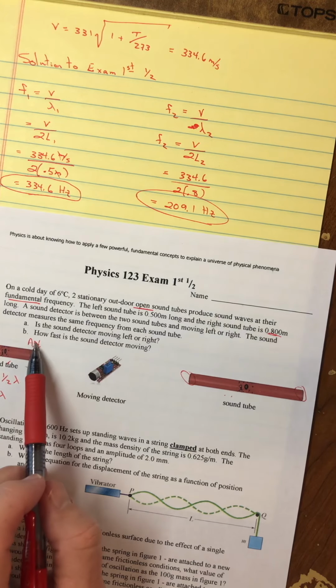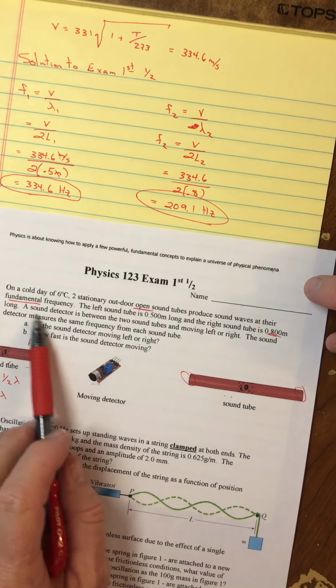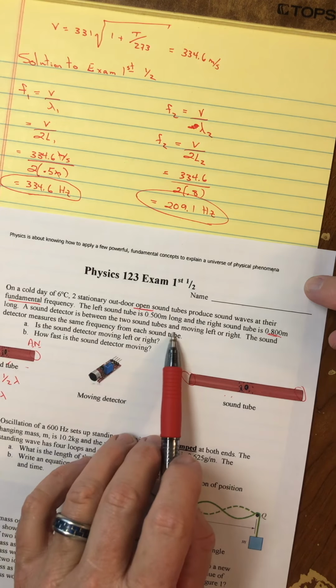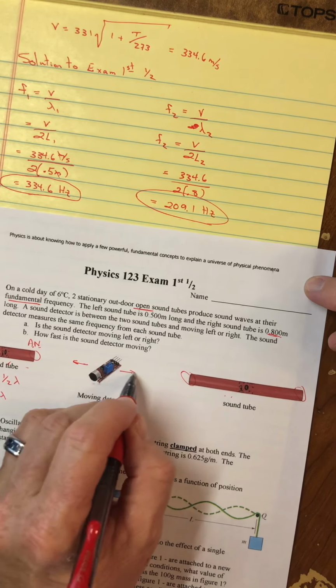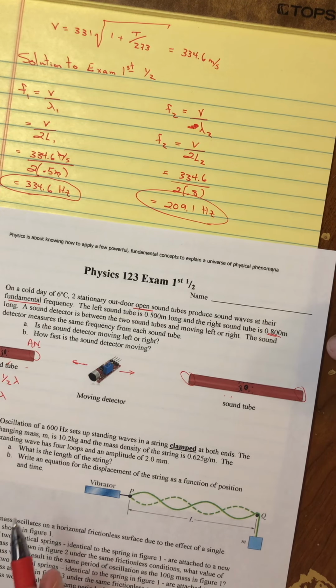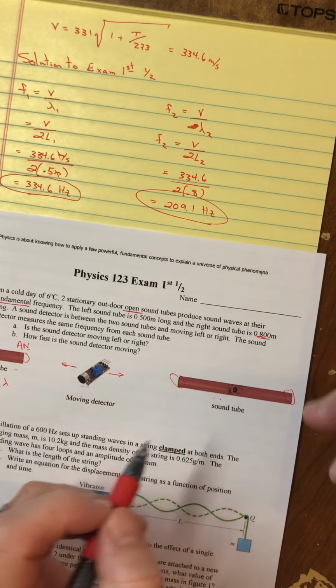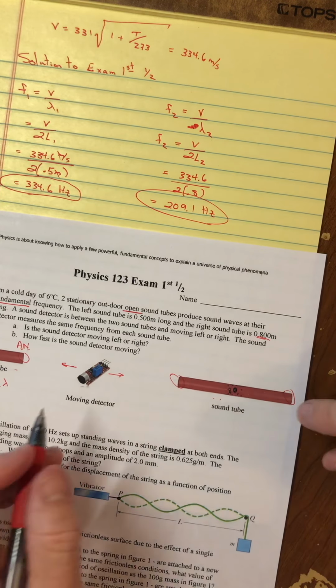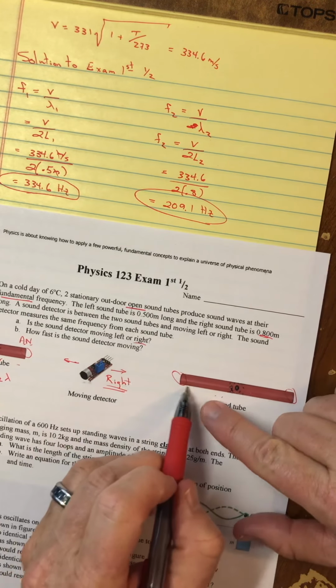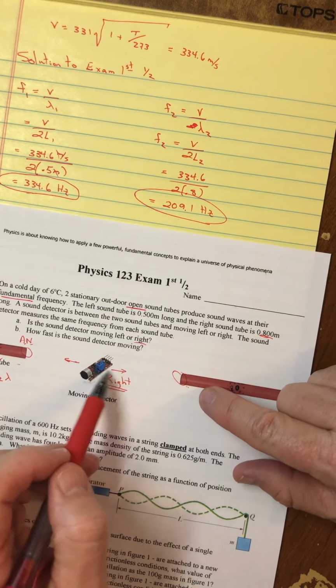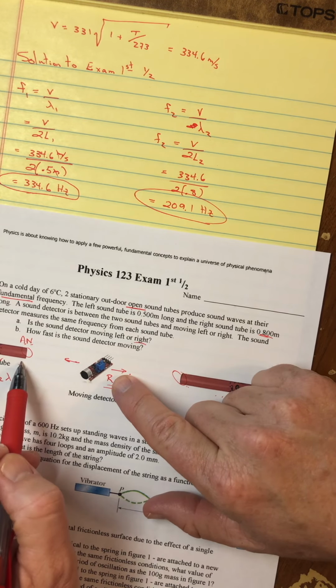Now, the real difficult part of this problem, I think, is right here. It says a sound detector is in between the two sound tubes and is moving either left or right, so it's moving towards the small one or towards the big one. The sound detector measures the same frequency from each. So there's motion and sound, and I hope in your mind you're thinking Doppler effect. In fact, we know that if you move towards an object, the frequency goes up, and away from it goes down. So that would tell me that a movement to the right would be necessary, because this one is naturally lower. So we want to perceive this one higher and at the same time perceive that one lower for this to work.